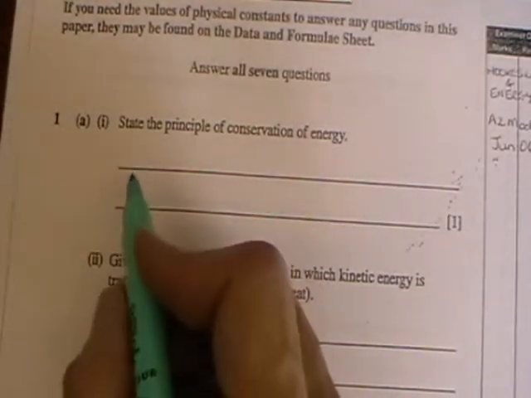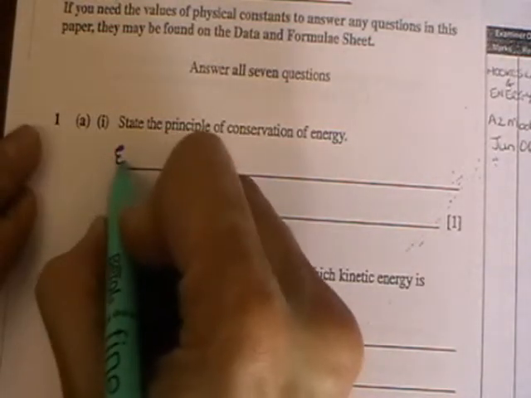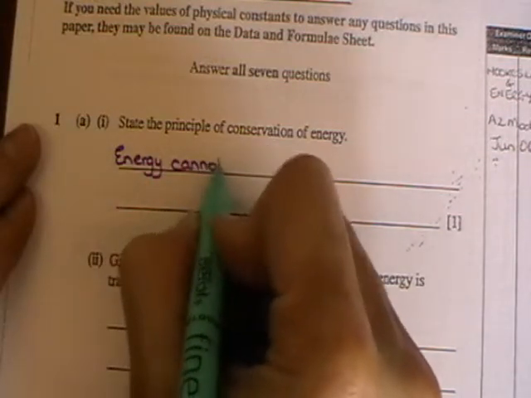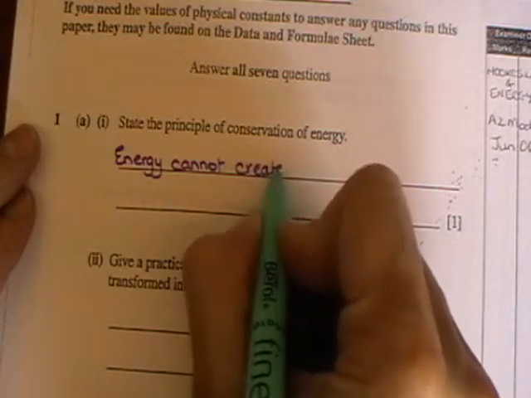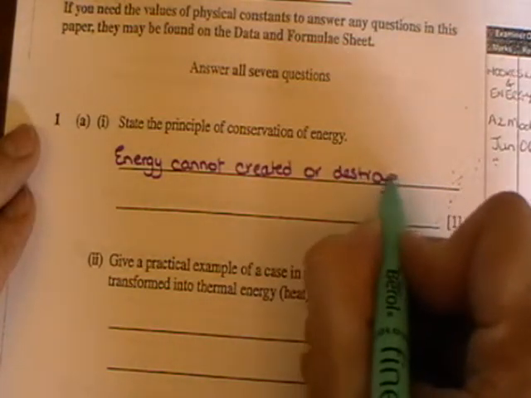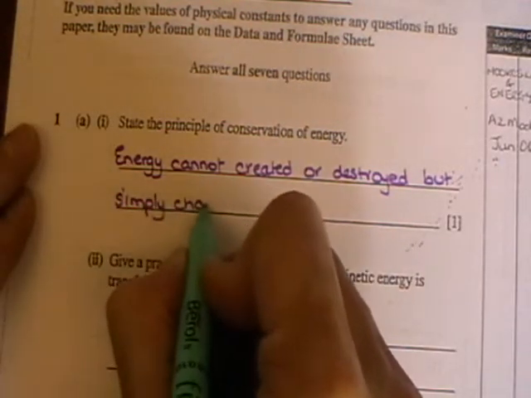So that's a nice easy one. You've known that since first year. And it is, of course, that energy cannot be created or destroyed, but simply changed from one form to another.